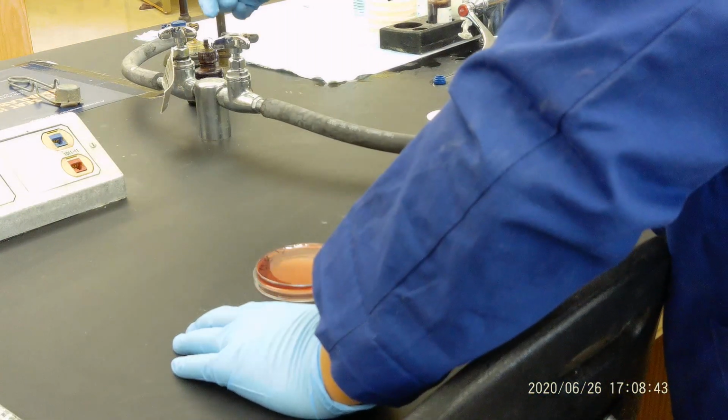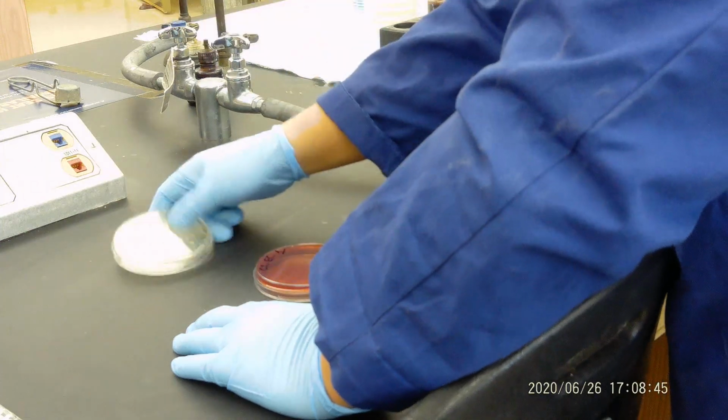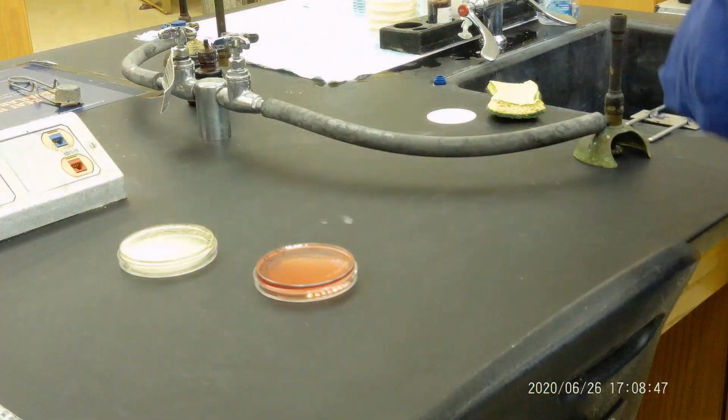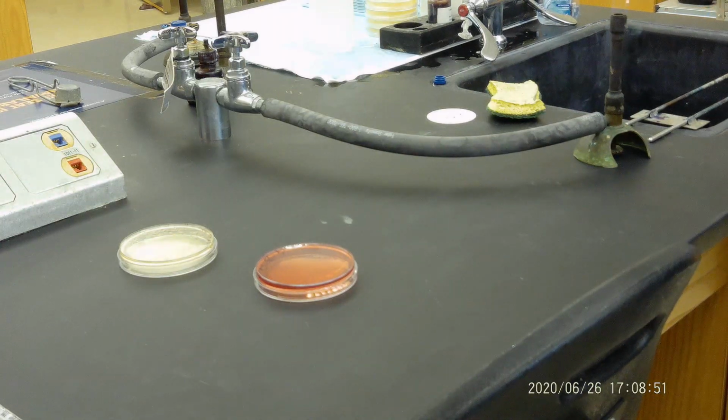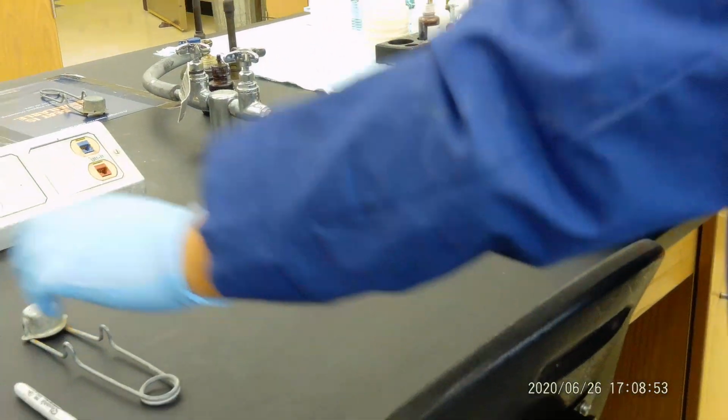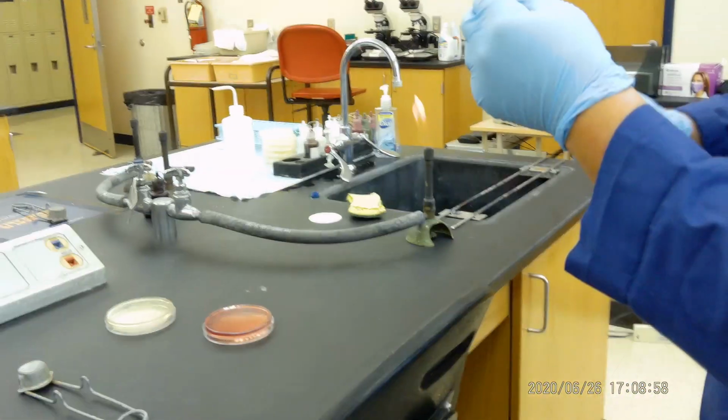Now let's have a plate. Just have one of the plates, and we have a Bunsen burner. You want to turn it on. Okay, now you want to use a loop.